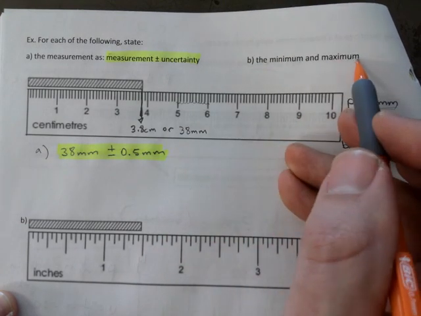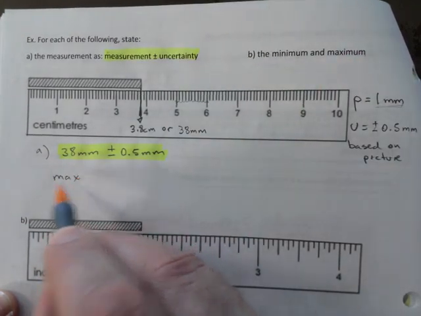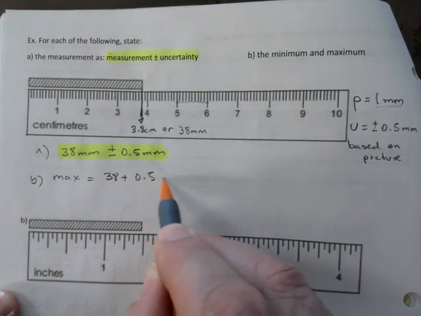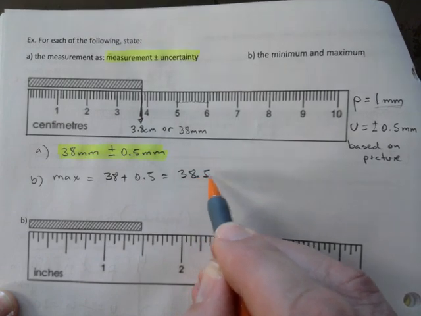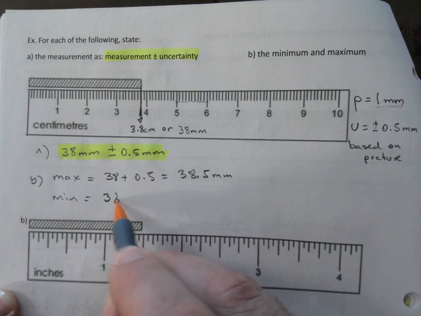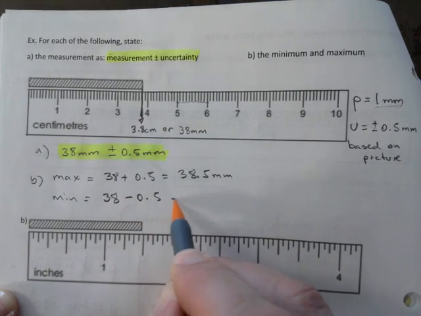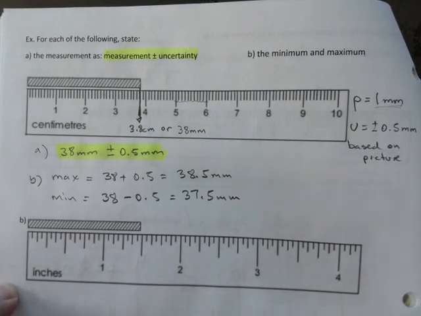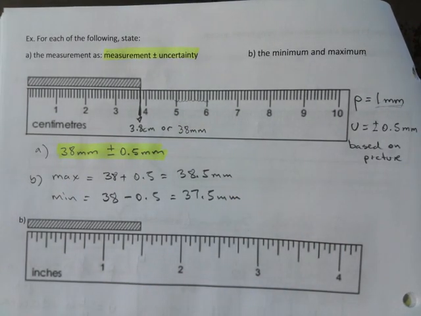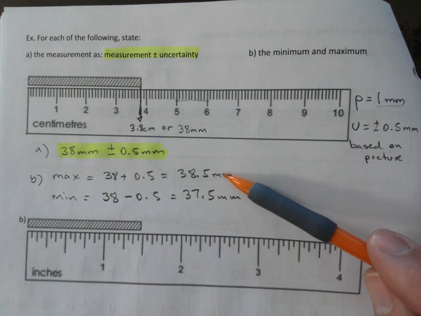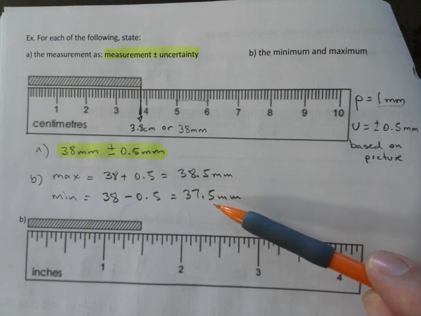Now they want the minimum and the maximum. Max is 38 plus 0.5, so that's 38.5 of a millimeter. The minimum is 38 minus 0.5, which is 37.5 millimeters. So this piece that we just measured, when we give somebody the measurement, they would have to assume that it's either 38.5 or 37.5.